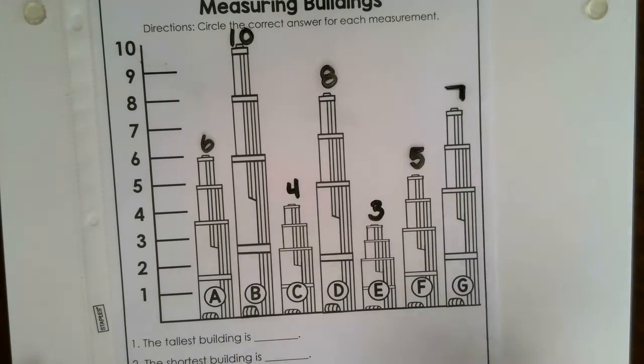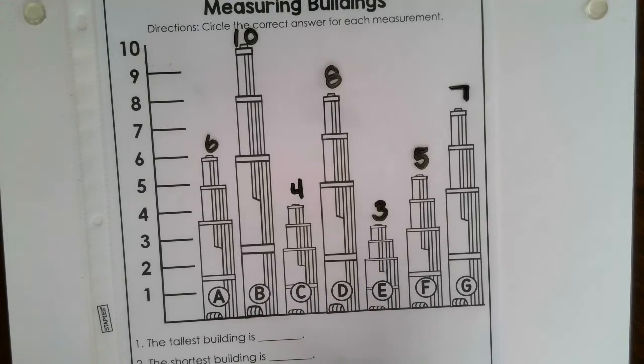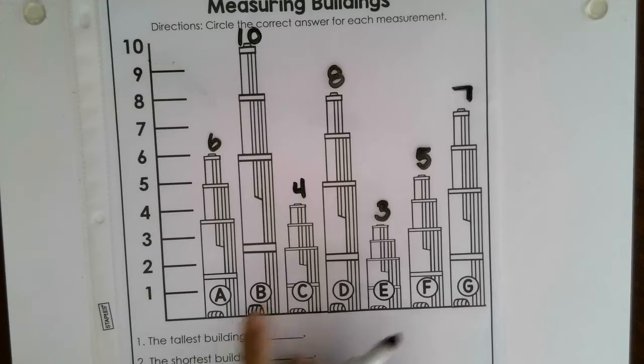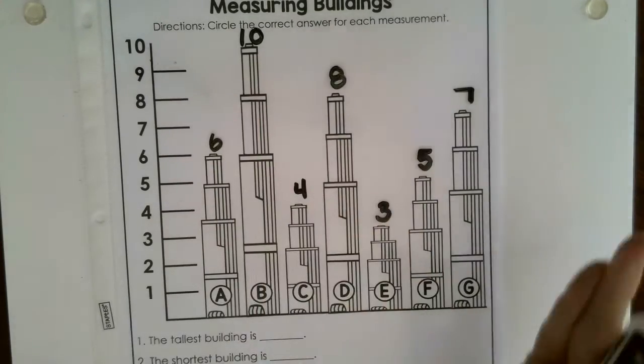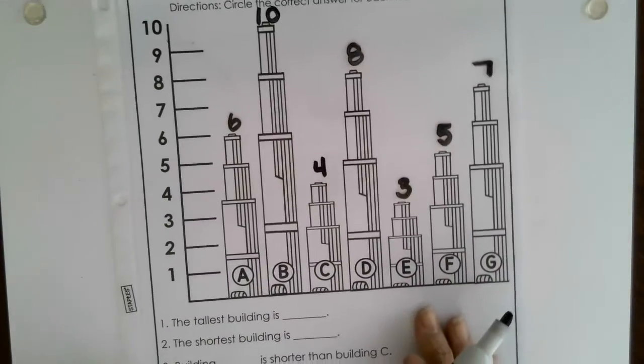Now, here it could go either way. They didn't say, you could take it either way. You could say the tallest building is B or the tallest building is 10, right? Because we are doing measurements.